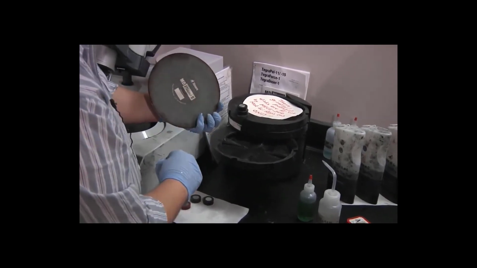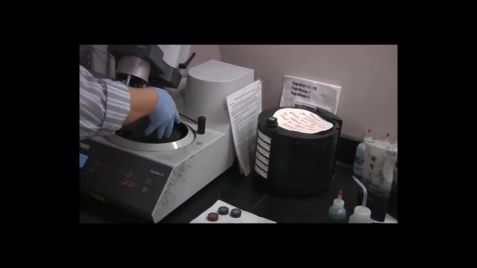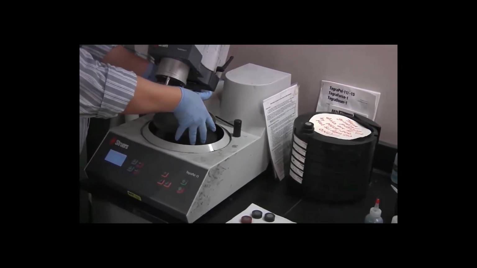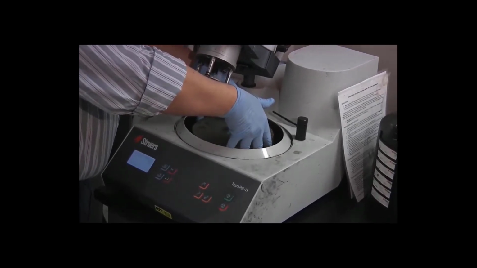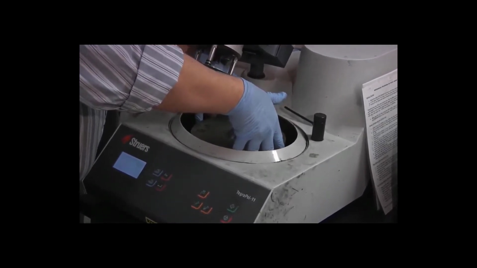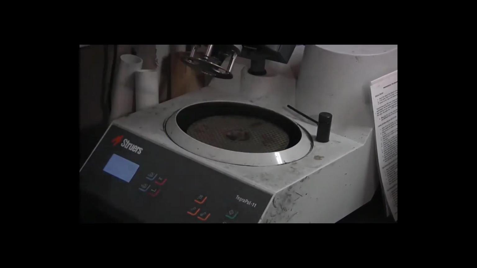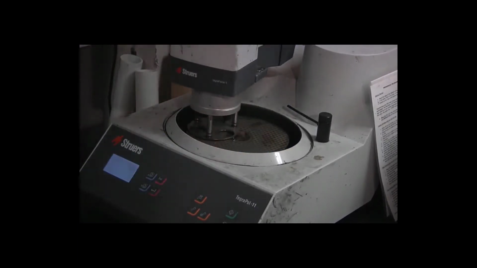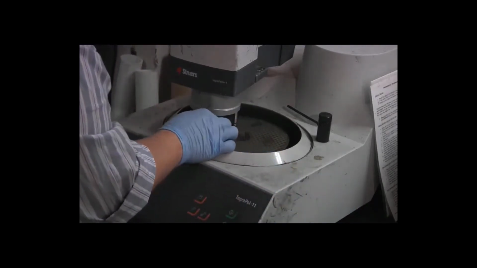Same principle as the previous disc. Again, install it on the turntable by spreading my fingers around the edge, using those to guide it down onto the turntable. Snaps into place. I don't have an overhang of more than 1 millimeter on any side. Lock the head in place. Put the specimens back in face down.